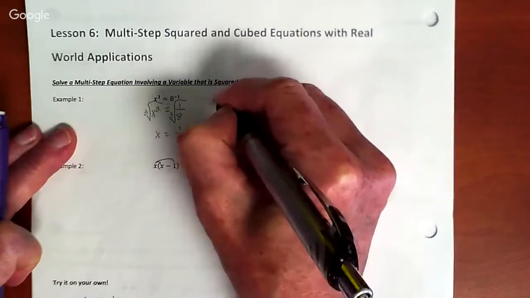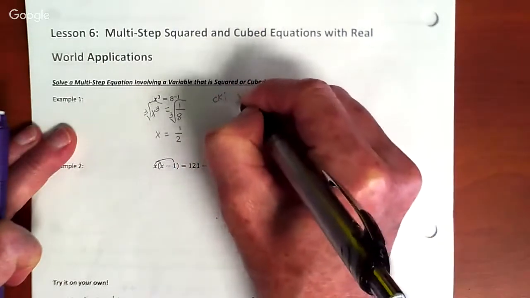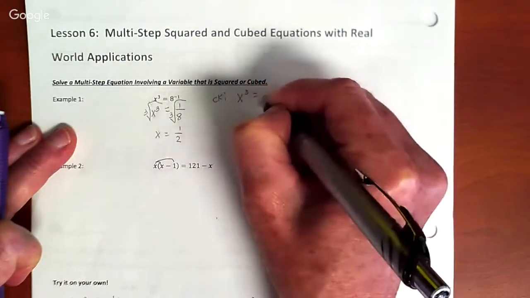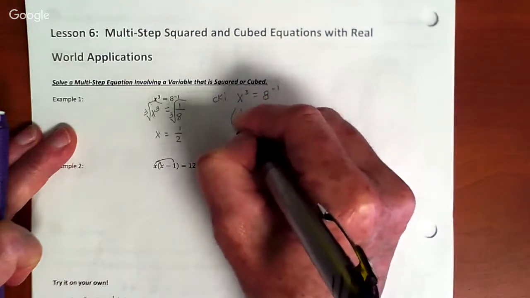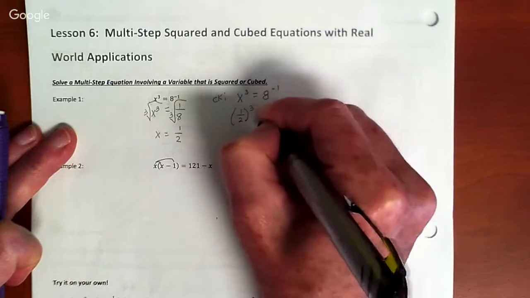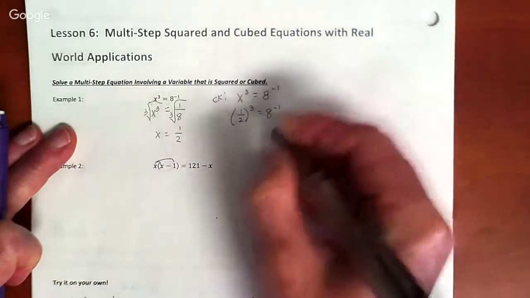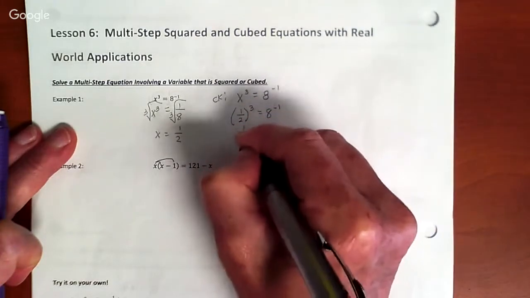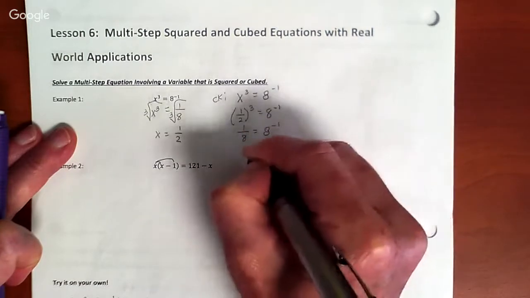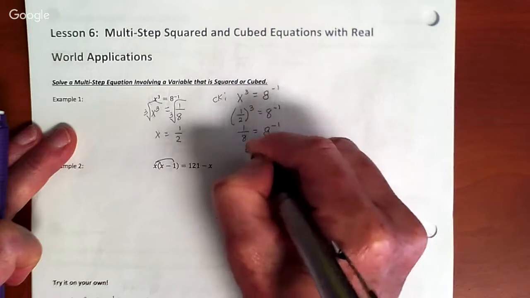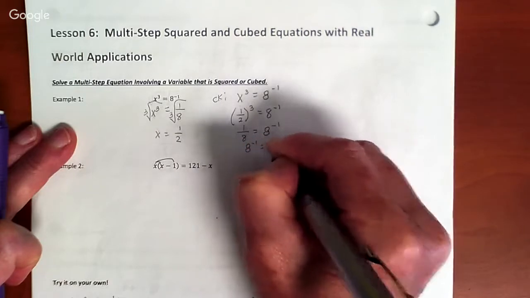Now to check this, we have x cubed equals 8 to the negative 1. So now we take 1 over 2 and cube that, and we have 8 to the negative 1. So we'd have 1 over 8 equals 8 to the negative 1. And now we have 8 to the negative 1 equals 8 to the negative 1.